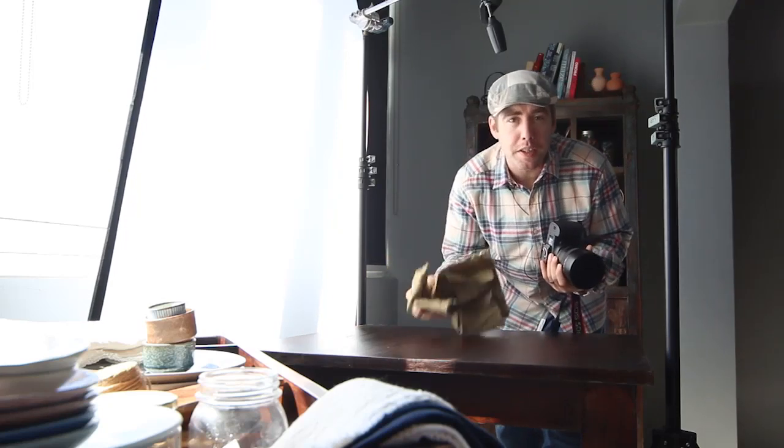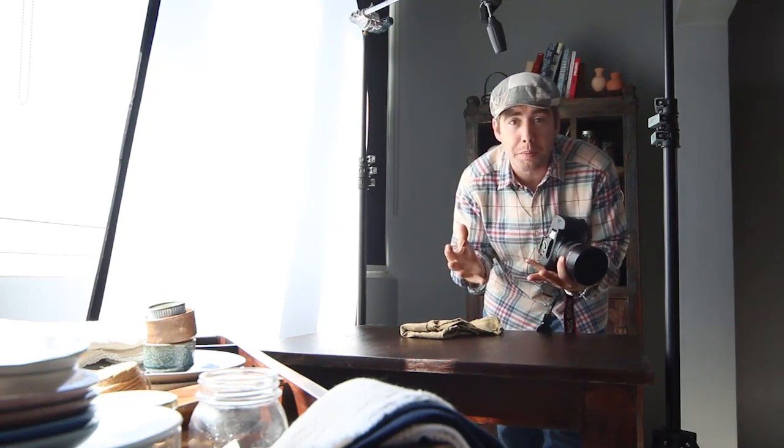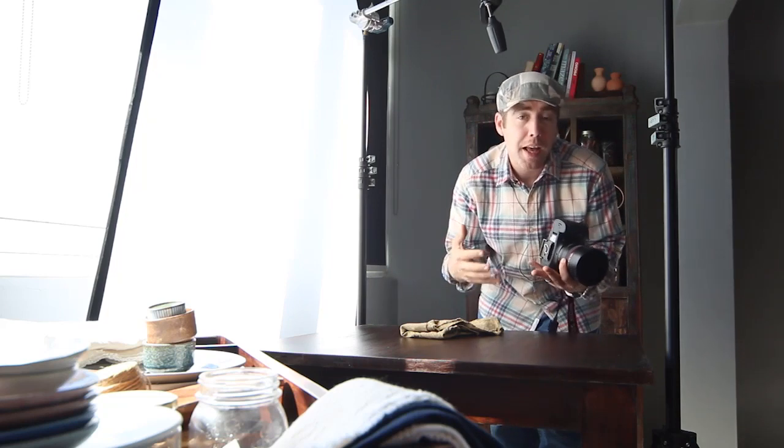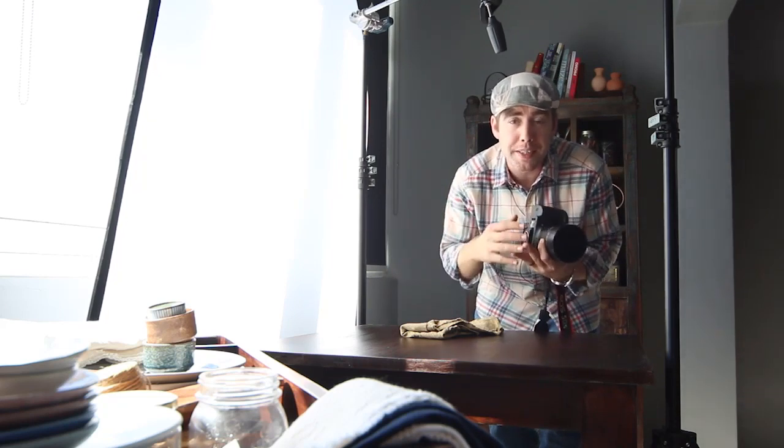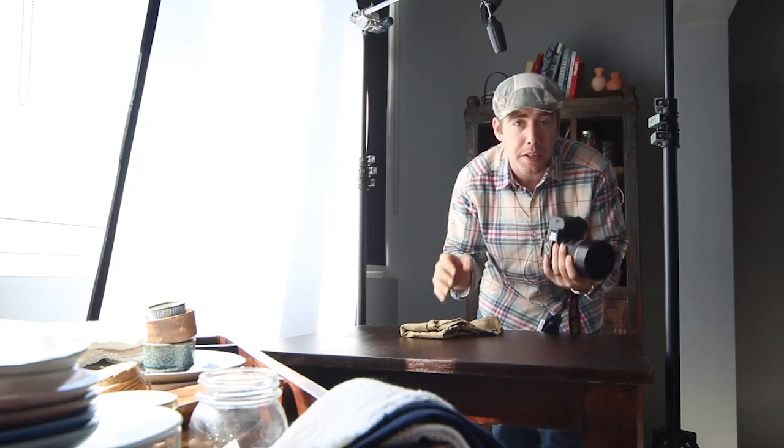Fundamentally, light direction's all about giving your subject shape. We want the food to be as 3D as possible, and we want to use the highlights and shadows to separate the food from the background as much as possible. And this way, your food stands out as the hero in your story.